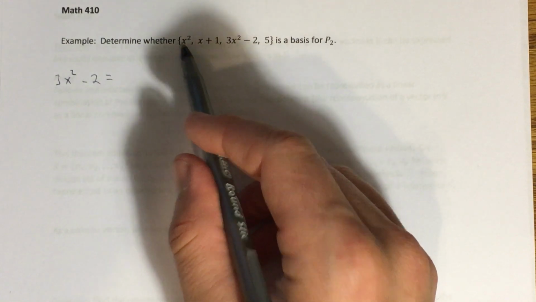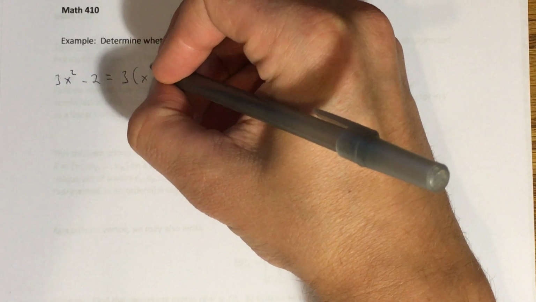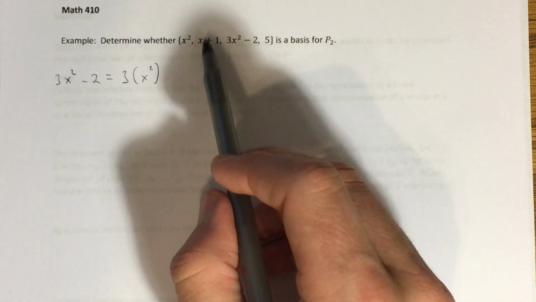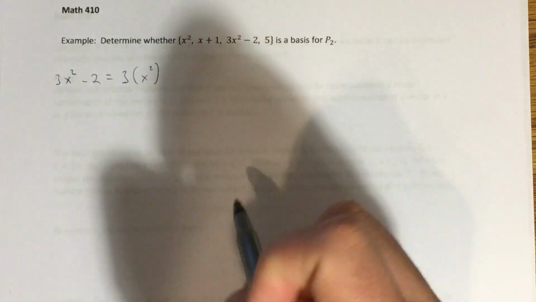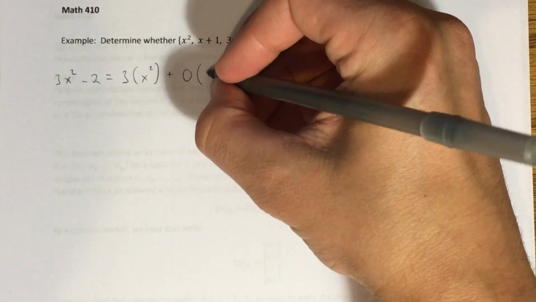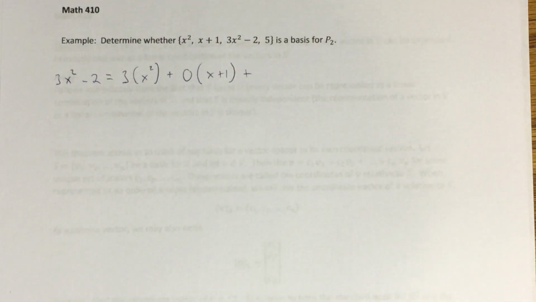Well, 3x squared, I would clearly put a 3 in front of that x squared there. I don't want to have a linear term. I don't want an x term because there's not one showing up here. So I would make the coefficient there a 0, x plus 1, plus.